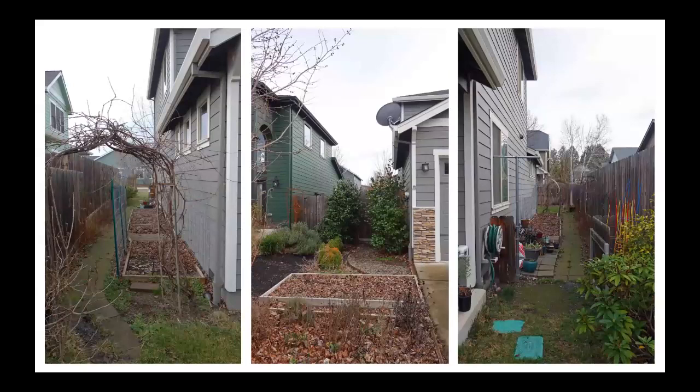What about the middle photo? What do you see? Wooden gate. Yep, there's a wooden fence there and a gate attaching to two houses. You're both at risk, both neighbors. I mean, the neighbor and the owner.